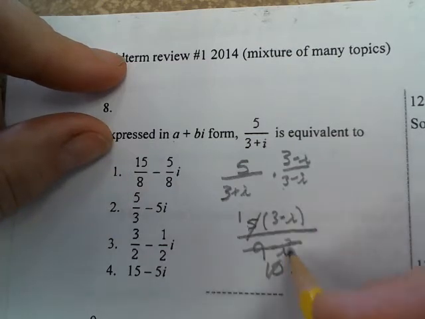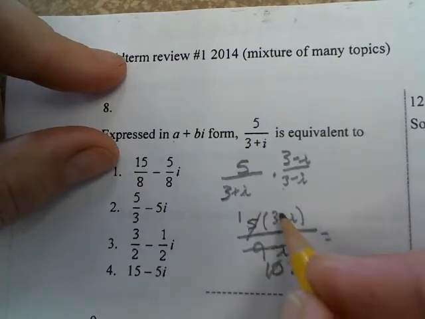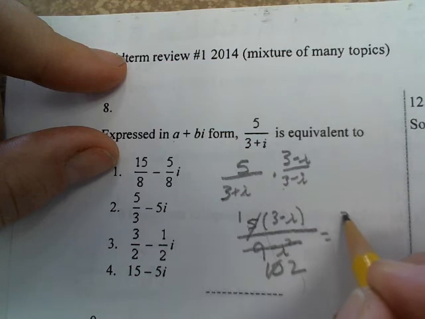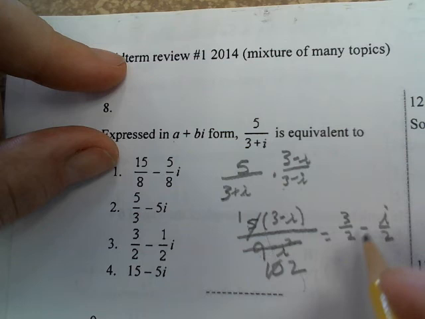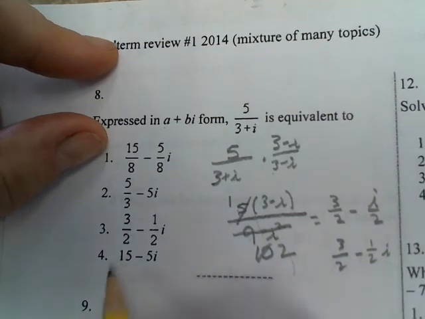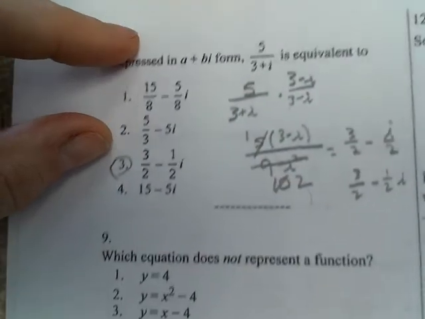So this is 3 over 2, because you do your little kidney bean thing, 3 over 2 minus i over 2. Well, i over 2 is the same thing as 1/2 i. So 3 over 2 minus 1/2 i would be the answer to this one, option 3.